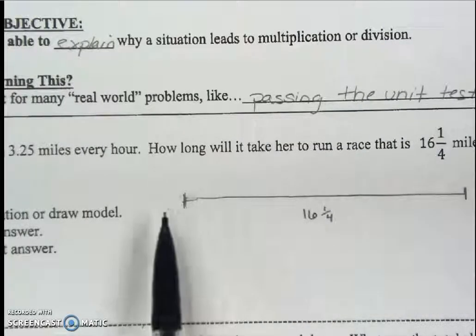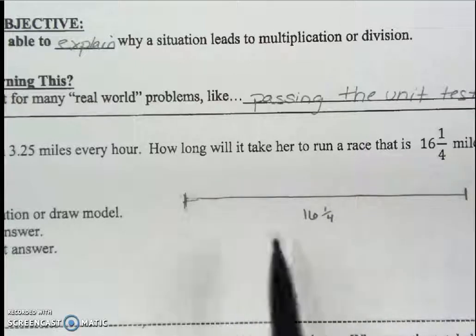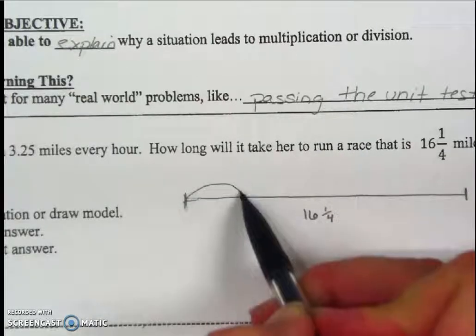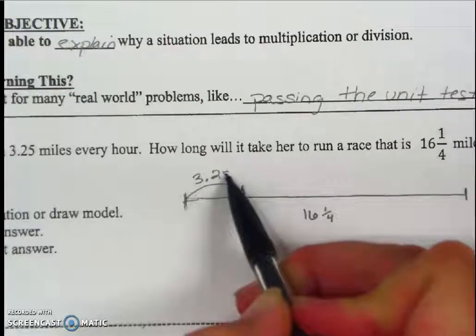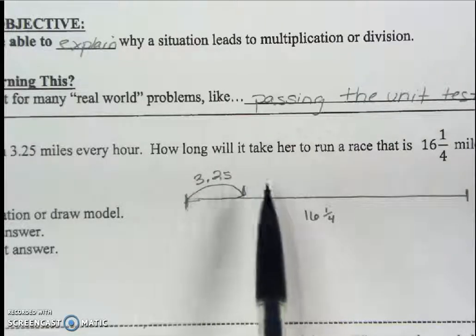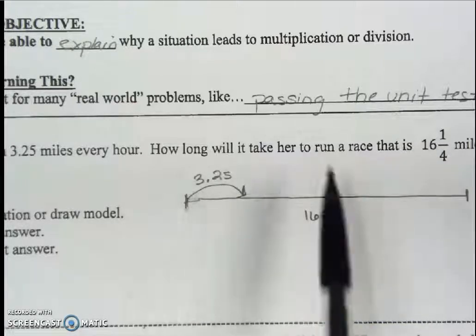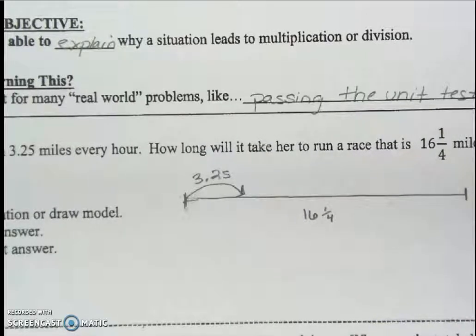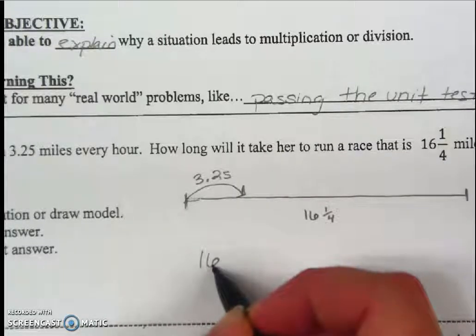So her entire race is 16 1/4 miles. You know she's running 3.25 miles every hour. So that means we are going to be chunking this up into 3.25 little sections. So in other words, we're going to look for how many 3.25s we could take out of 16 1/4. When we're looking for how many times we can take a number out, that is division. So we were given the whole thing this time, and we're trying to chunk it up, and so we're going to take 16 1/4 and divide it.